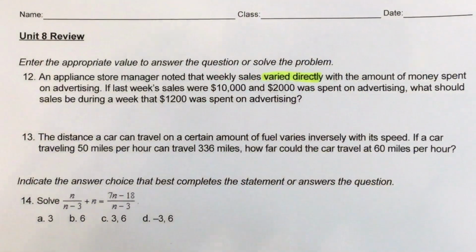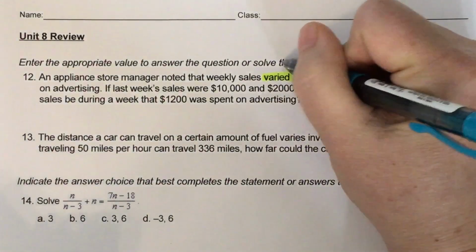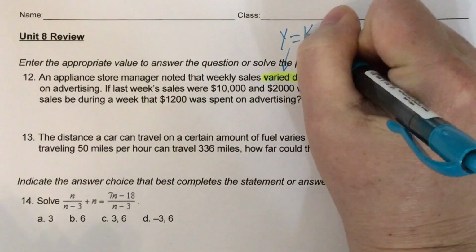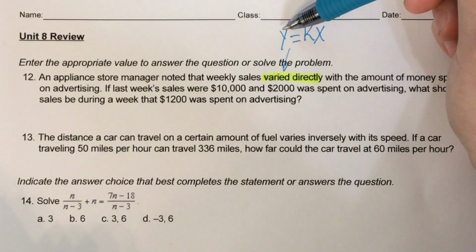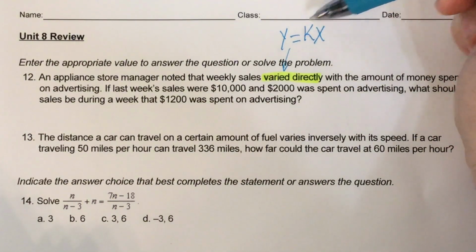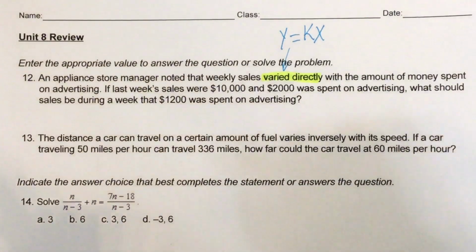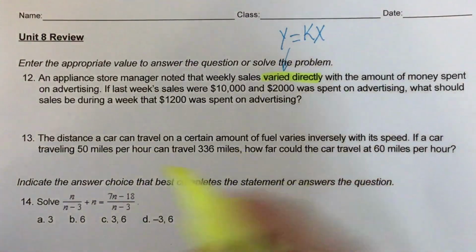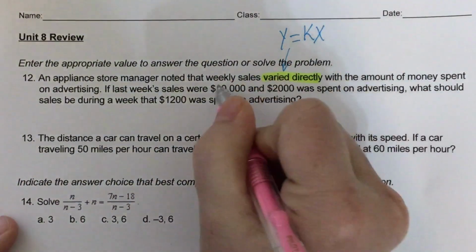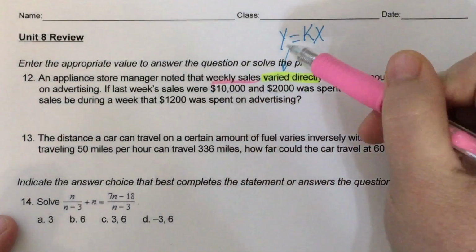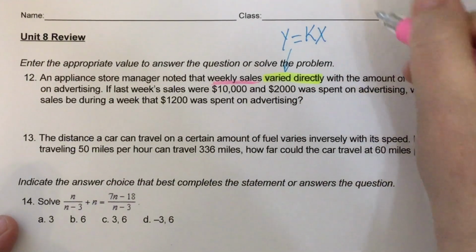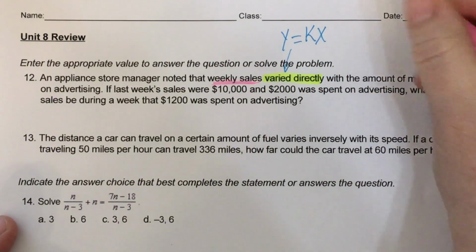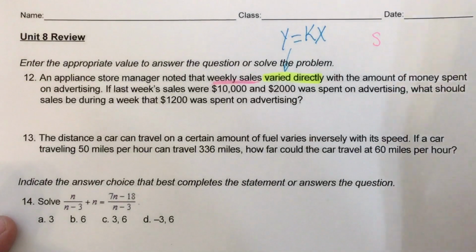When it says varied directly, that's direct variation. So that's when you have the equation y equals kx, and this stands for y varies directly with x. But this didn't use any mention of x and y's. It had words. So it says that weekly sales would be the y. So I'll just use S for sales.